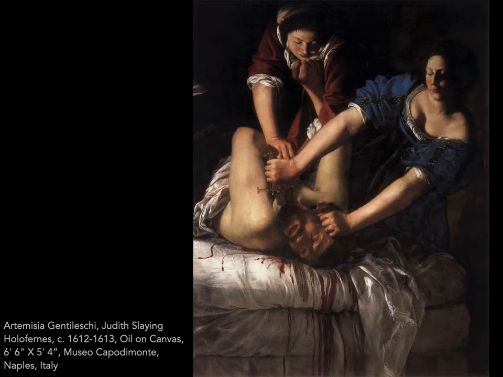Judith was a widow, and this is an important part of the story, I think, in terms of a biblical story, because it meant that she had already been with a man. And Holofernes showed interest in her. She went to his tent and seduced him.